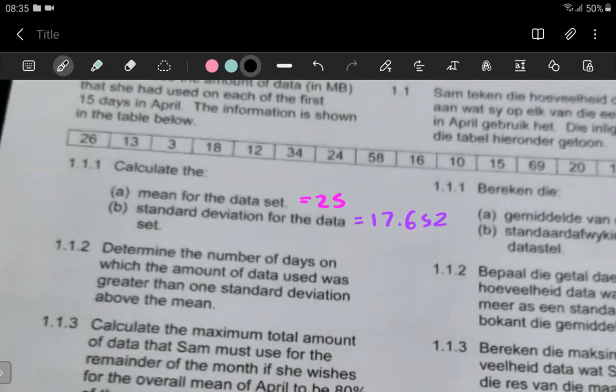Which one do you think is logically correct? Squaring the standard deviation or multiplying it by two? Multiplying, because two of the standard deviation is two times the standard deviation, and then three of the standard deviation is three times the standard deviation. Okay.